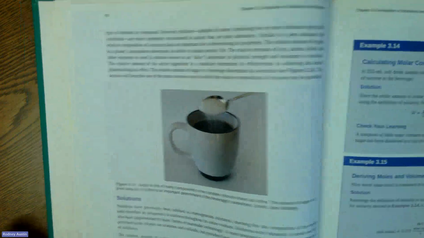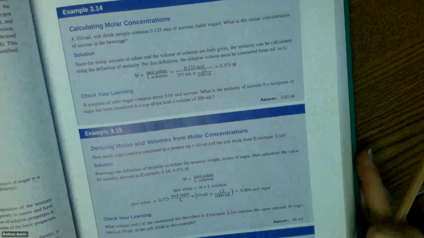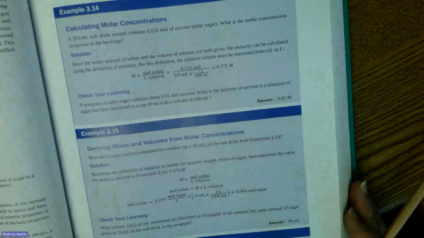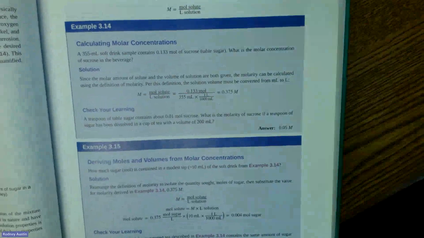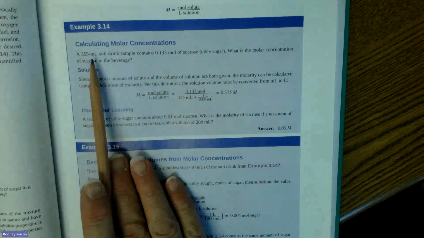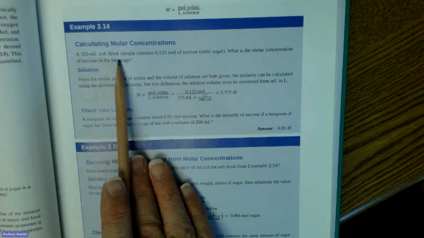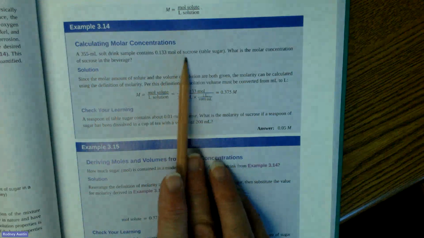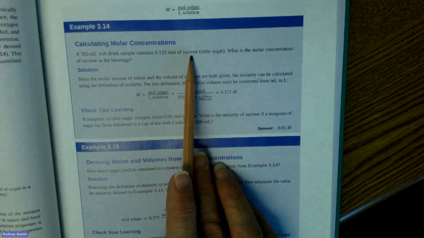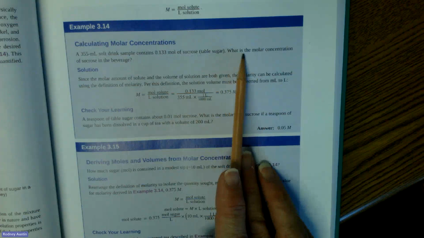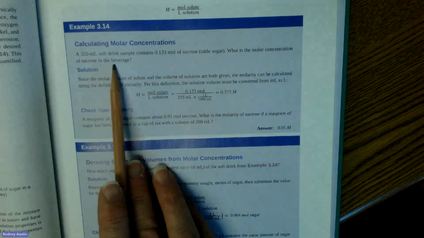Another problem type that we did was working with molarity and dilutions. And so let's just take a look at example 314. And example 314 makes use of moles of solute per liters of solution. And so in this one, it has a 355 milliliter soft drink, has this many moles of sucrose, which is table sugar. Again, just know that it's not as important that you know exactly what sucrose is to be able to calculate using this. And then ask you what's the molar concentration of sucrose in the beverage.